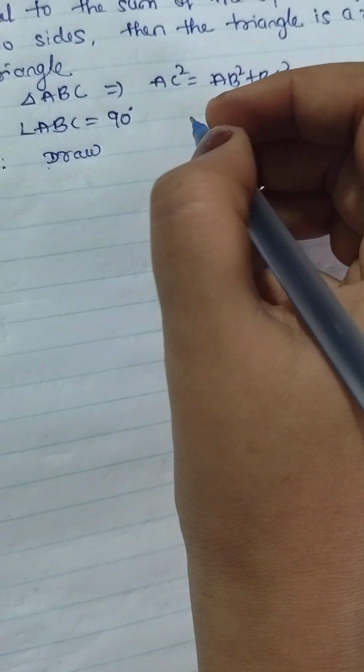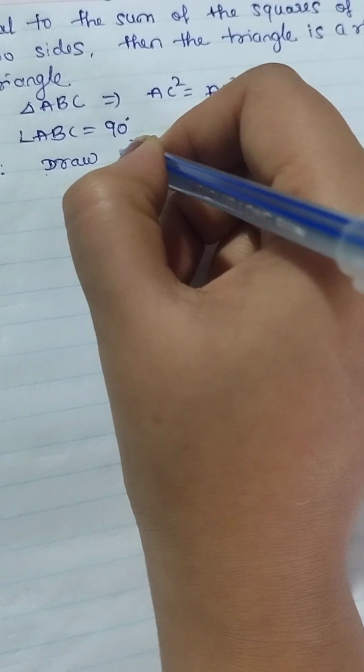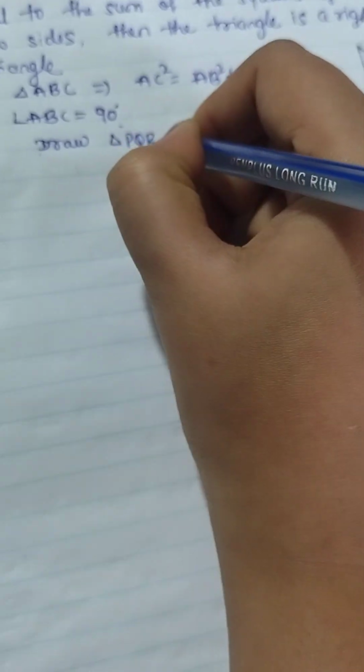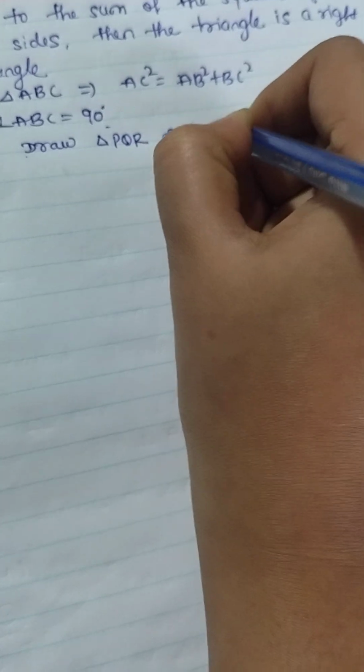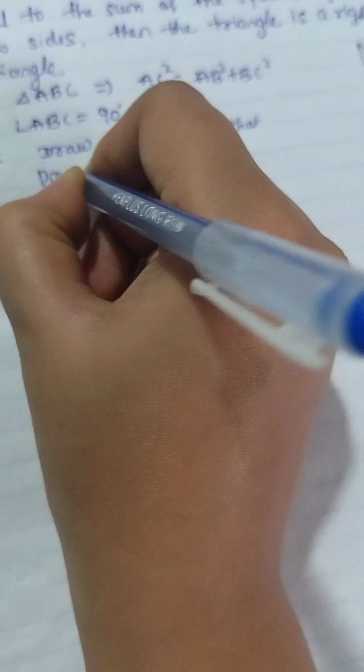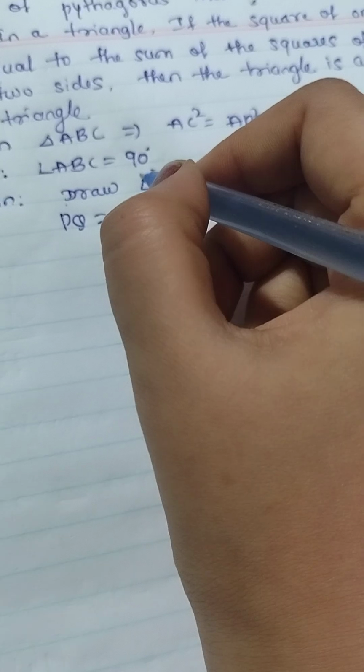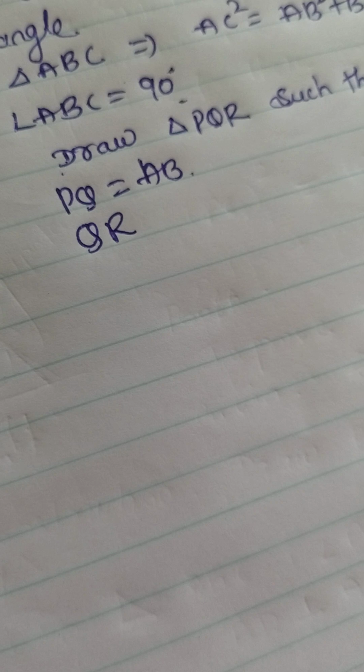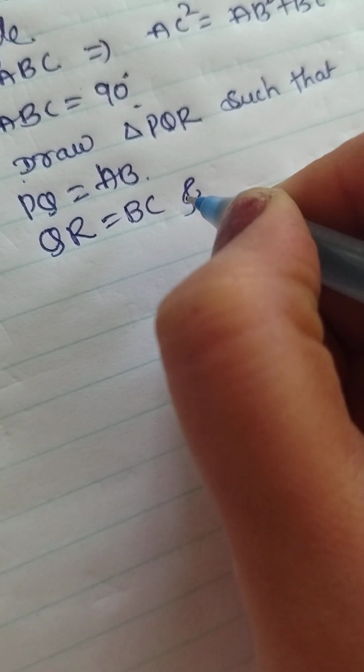Construction. Draw triangle PQR such that PQ is equal to AB, QR is equal to BC, and angle PQR is equal to 90 degrees.